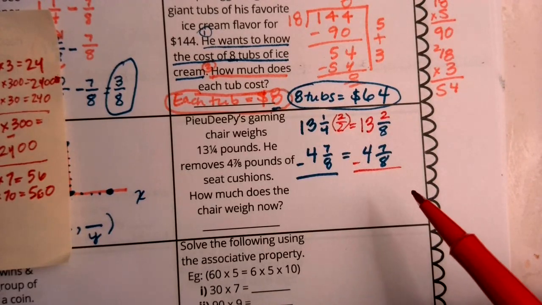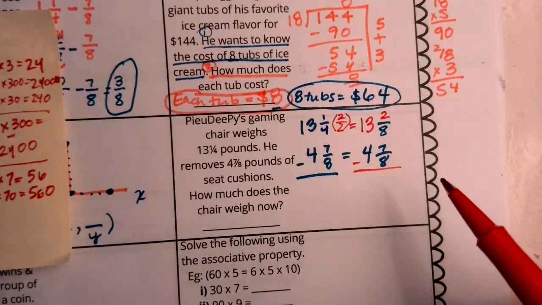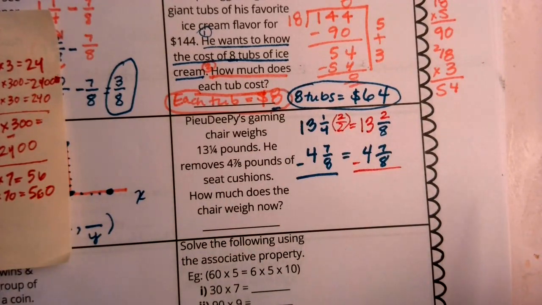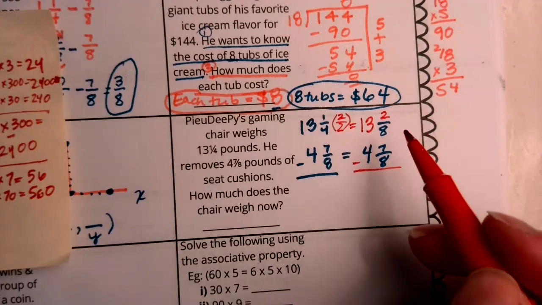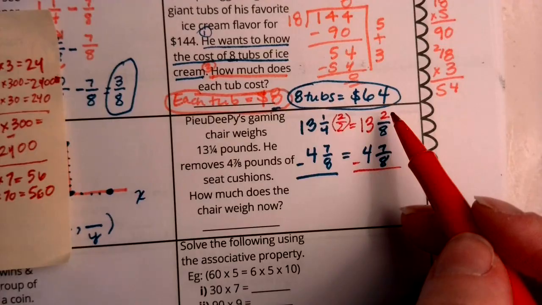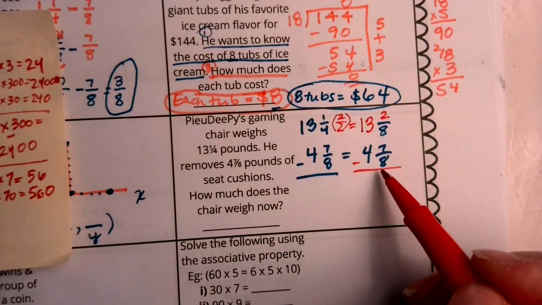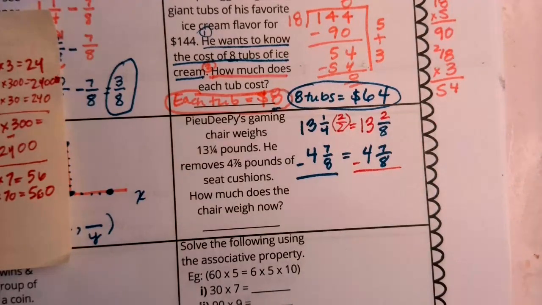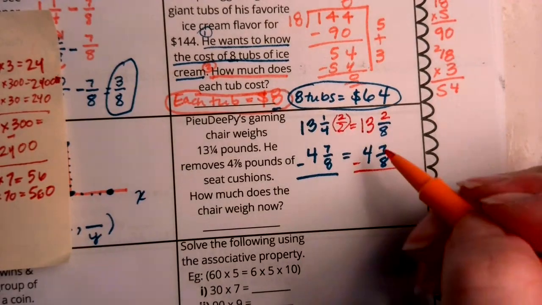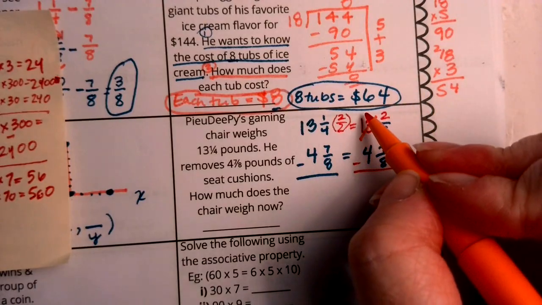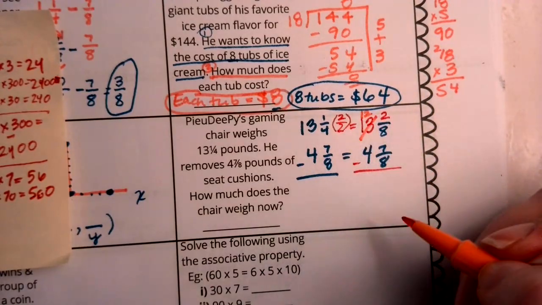Now, the reason this question is so important for us to review today is not so that we can practice reading difficult names. No, it is so that we can practice what we do in this moment. I know that if I have 2/8, I can't lose 7/8, but I know I can borrow from this. We can borrow in fractions. If I cross off my 13 and make it one less, this now is a 12.